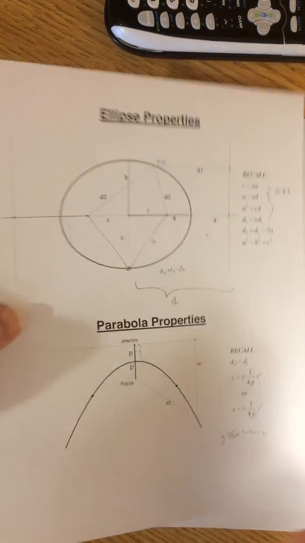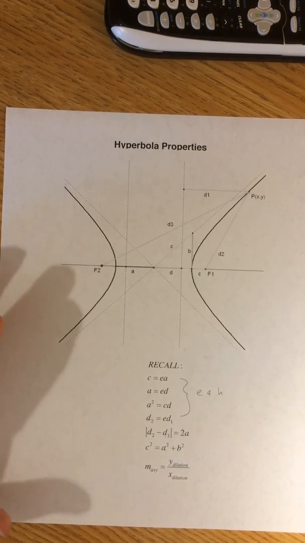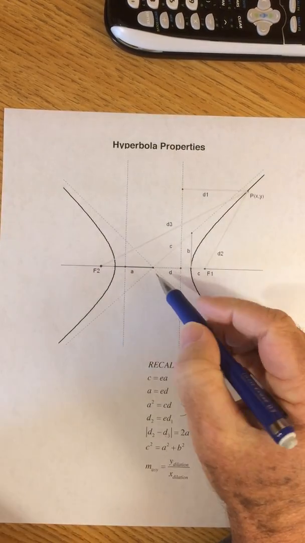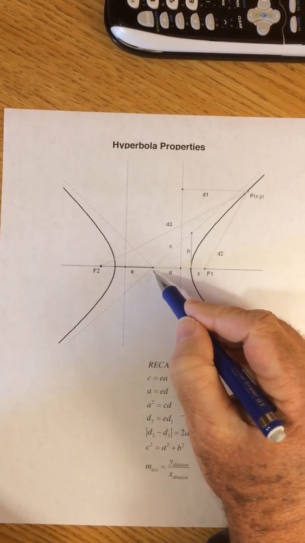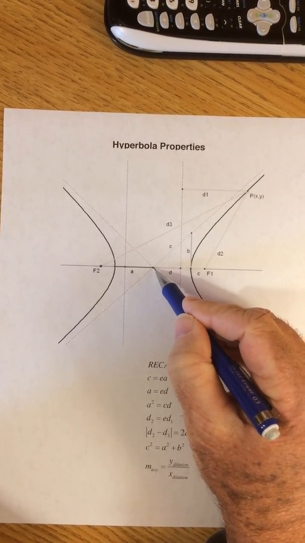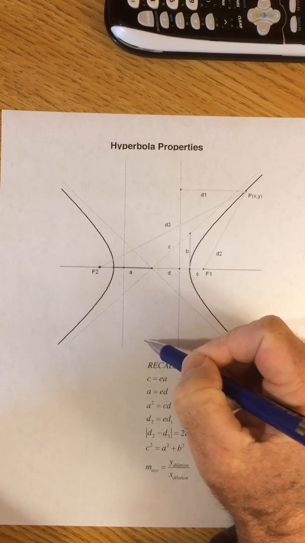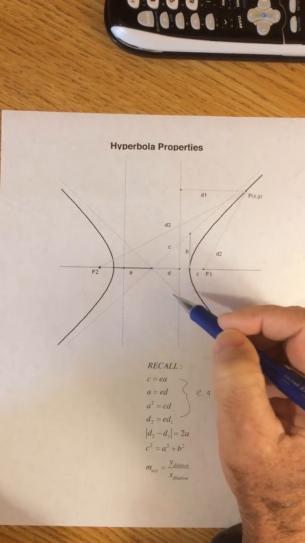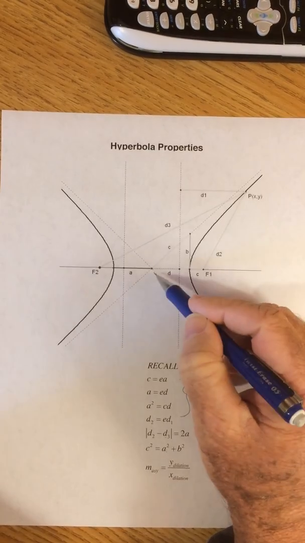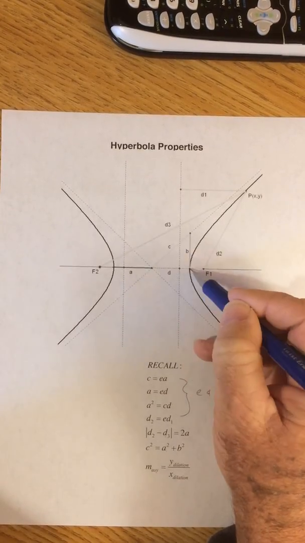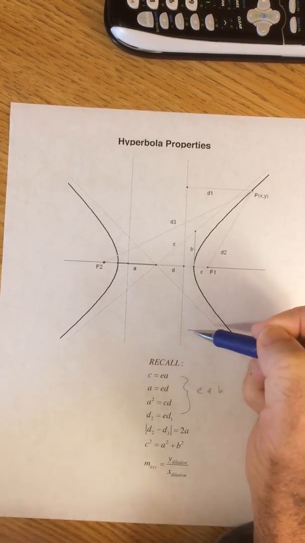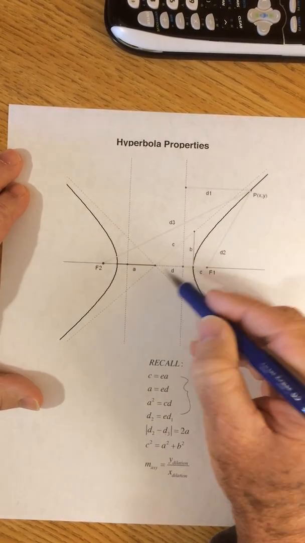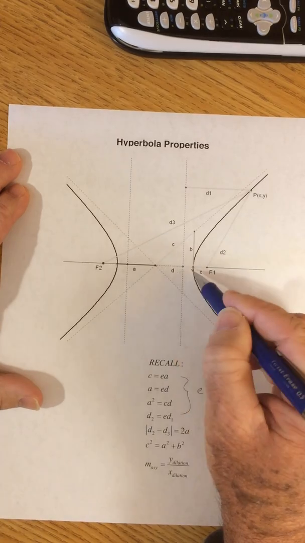In the hyperbola, A and B don't have names like major axis and minor axis, but the distance A is always the distance from the center to the vertex. The distance B doesn't really show up on the hyperbola. It's in this right triangle here, but I'm not going to spend much time on that. It's based on the Pythagorean relationship. That distance is A, center to vertex.